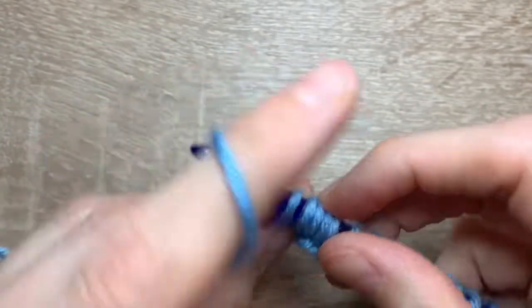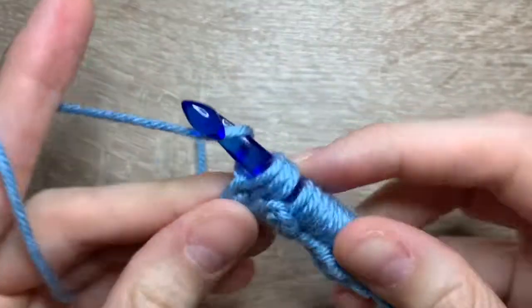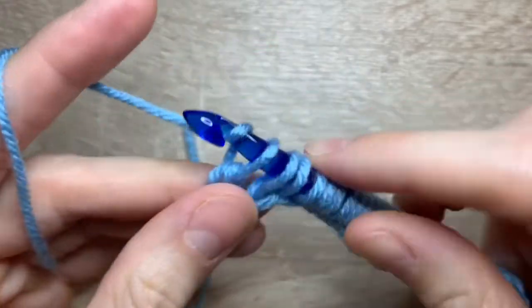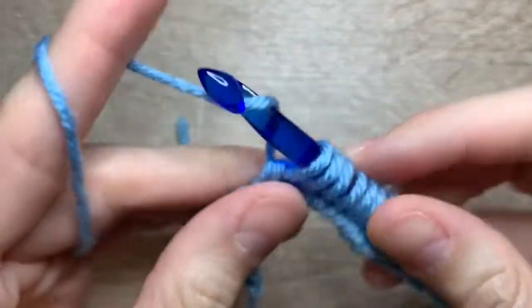to continue with our standard return pass. So we need to chain 1, yarn over, pull through 2, yarn over, pull through 2, all the way to the end.